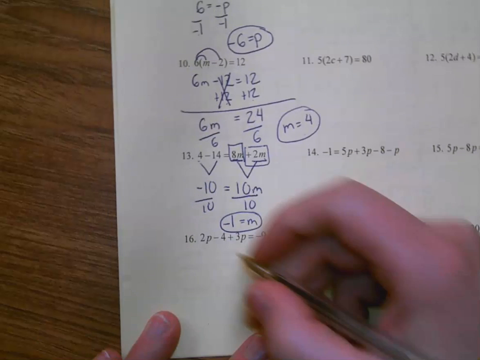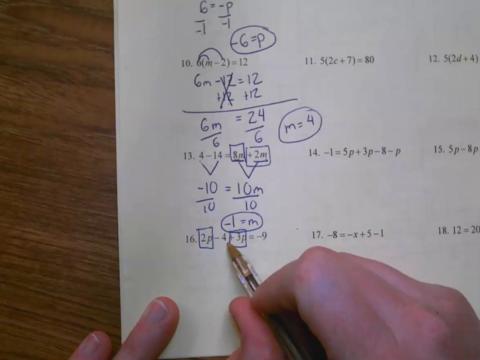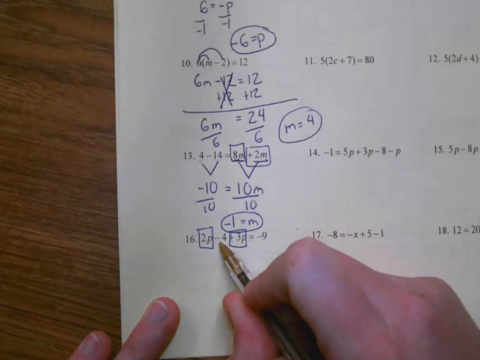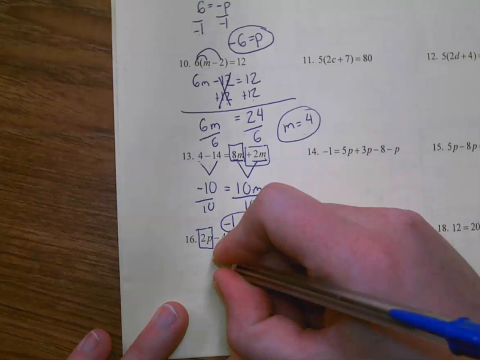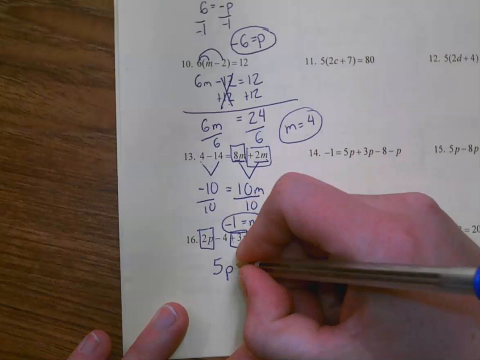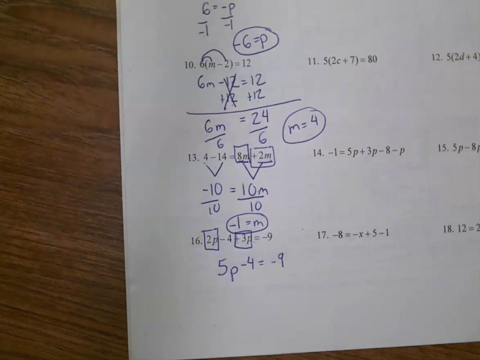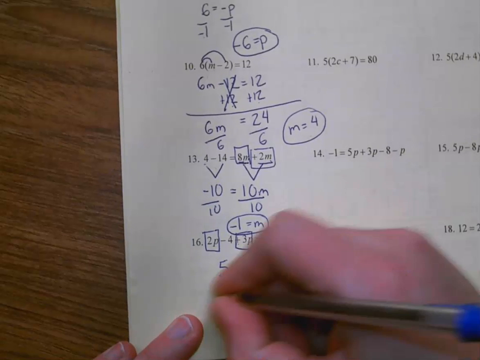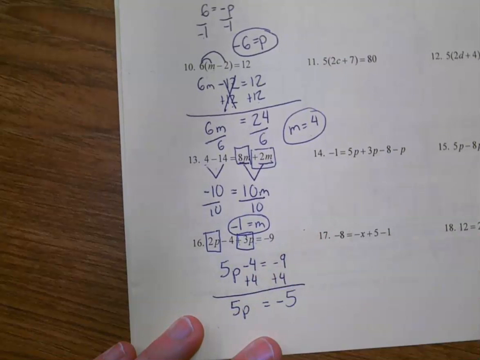Okay, on this one, we're going to want to combine like terms, the 2p and the 3p, and you'll notice when I'm combining them, I always include the sign as well. So 2p plus 3p, the plus belongs here, that minus belongs to the 4. 2p plus 3p is 5p. The minus 4 can just come down, equals negative 9. So then I'm going to add 4 to both sides. 5p is equal to negative 5.